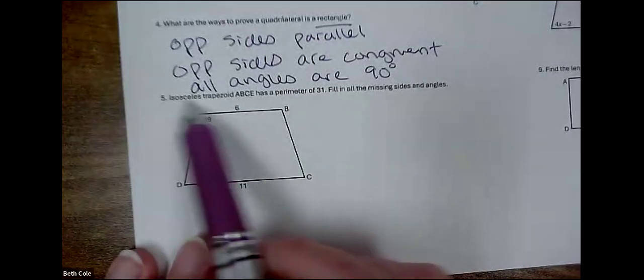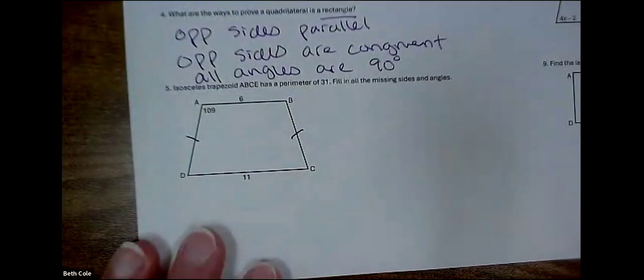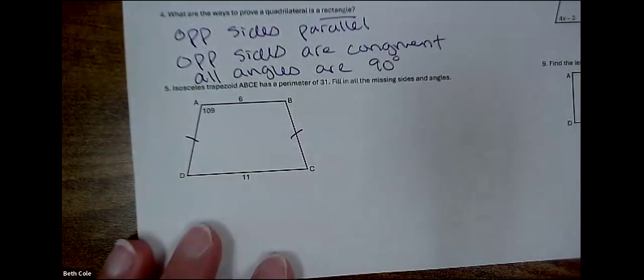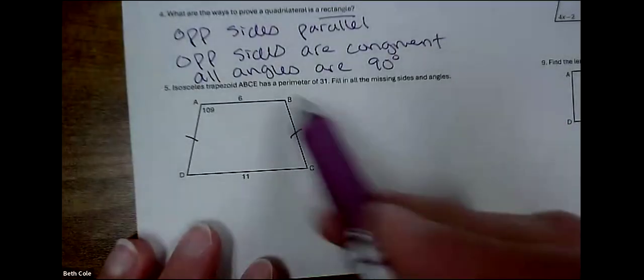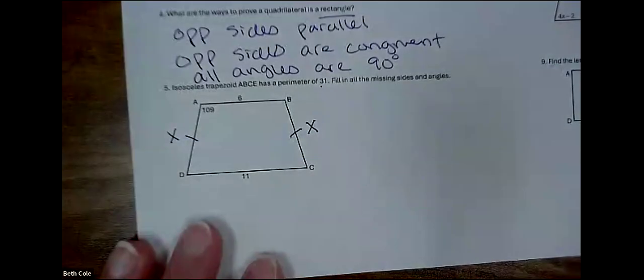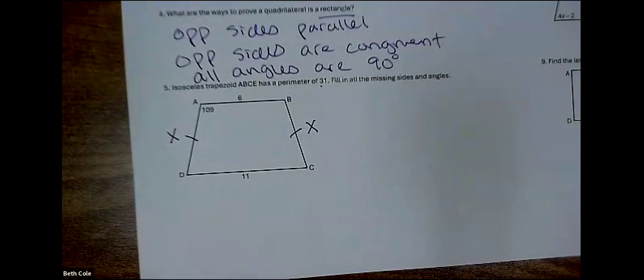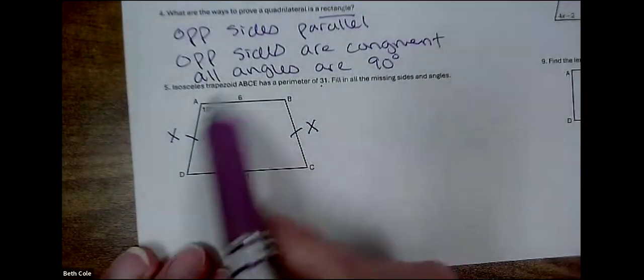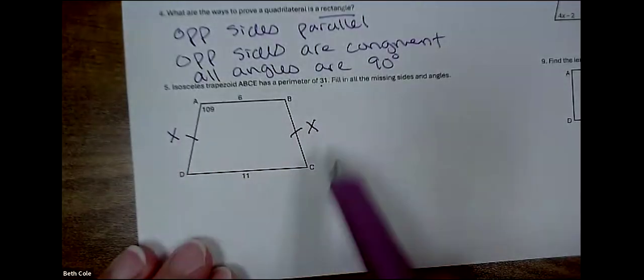It says isosceles trapezoid. Isosceles means that these two sides are congruent, or the same. It says the perimeter is 31. So if you add up everything along the outside, you're going to get 31. So I'm going to call this X and I'm going to call this X because they're the same. It said isosceles, so they're the same. And we're going to add up everything around the outside.